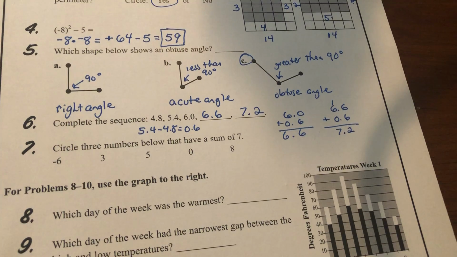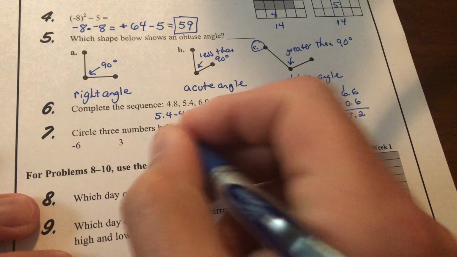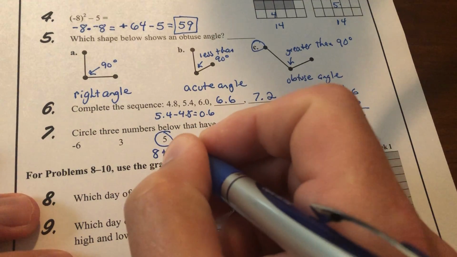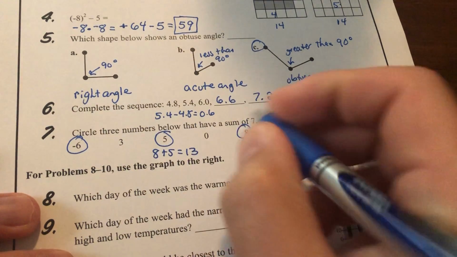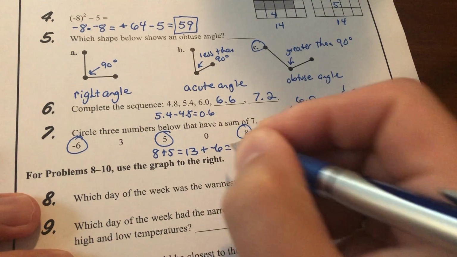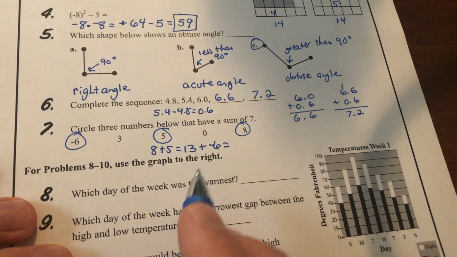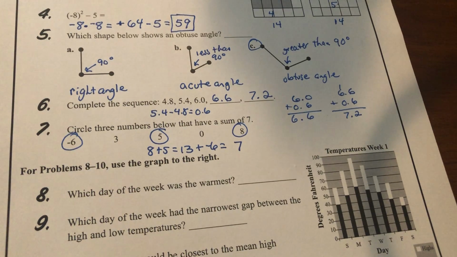Number 7 says circle 3 numbers below that have a sum of 7. Well, what I noticed here is if I added the 8 and the 5, I would get 13. And then if I added this negative 6, and remember adding a negative number is like subtracting, so I'm really thinking 13 minus 6 here, which would be 7. So those three numbers, negative 6, 5, and 8, if I added them together, I would get 7.